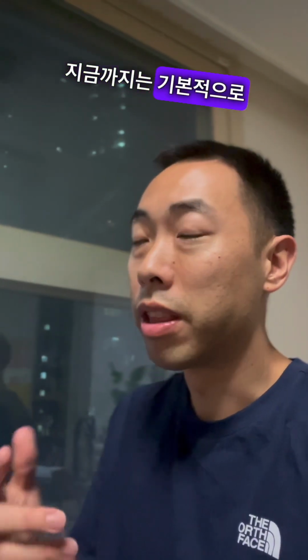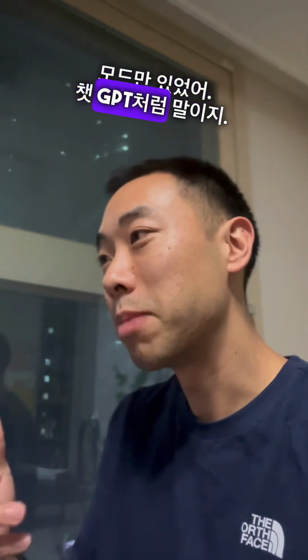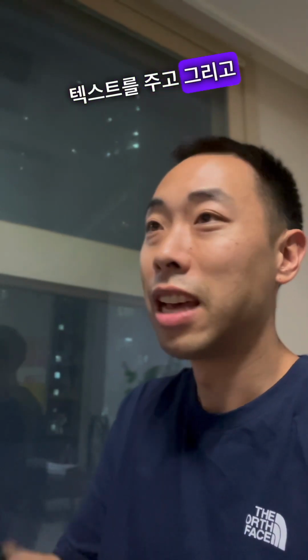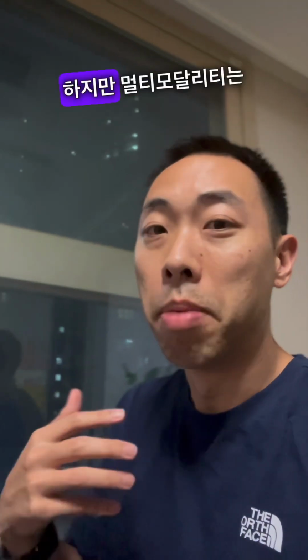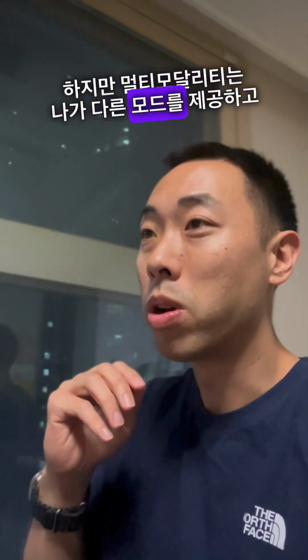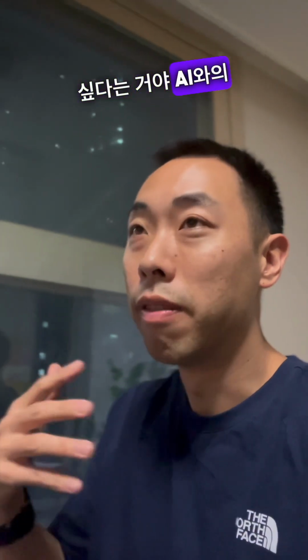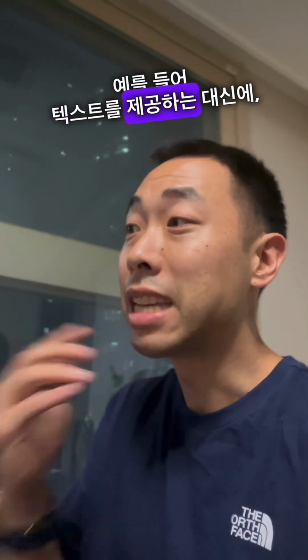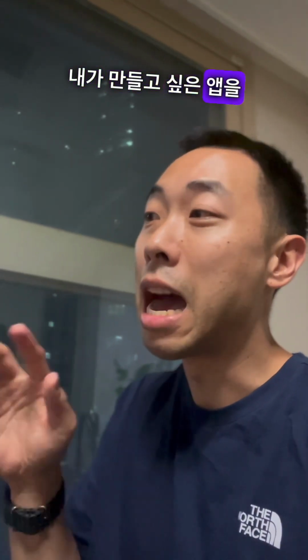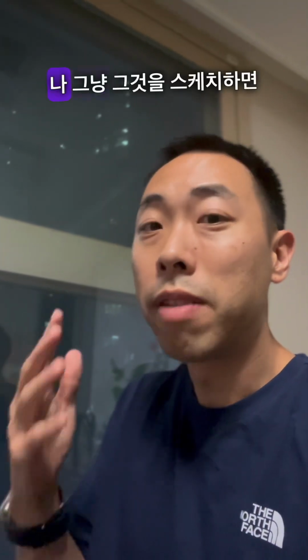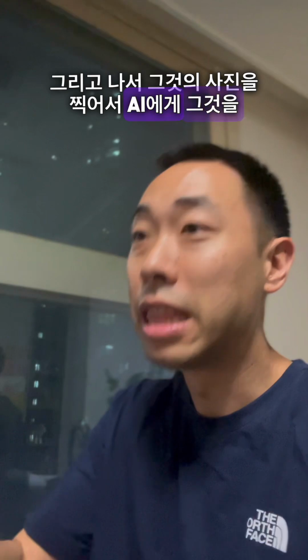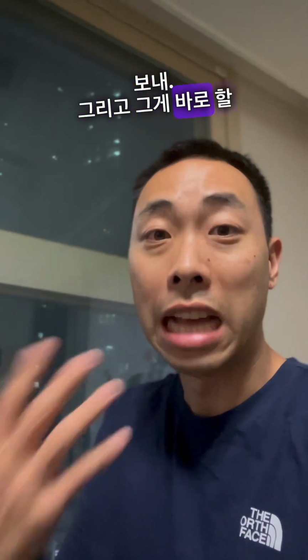Until now, there's basically been one mode of AI, which is text. So it's like ChatGPT, you give it text and then it responds in text. But multimodality means I want to provide another mode of communication with the AI, such as, instead of giving a text describing an app that I want to create, what if I can just sketch it? I can sketch an app that I want to create, and then I take a picture of that and send that to the AI. And that's exactly what you can do.